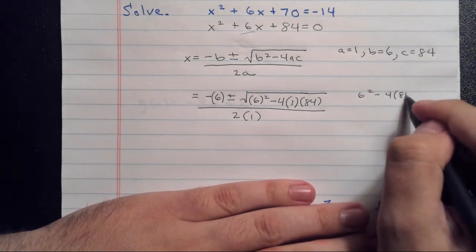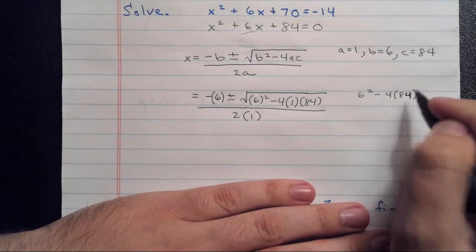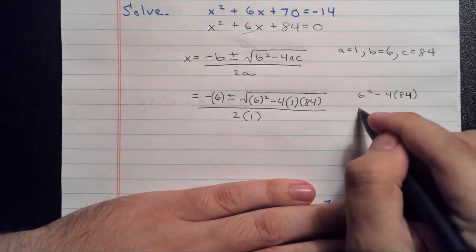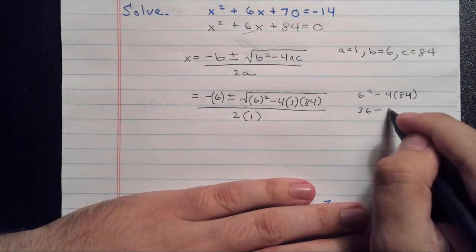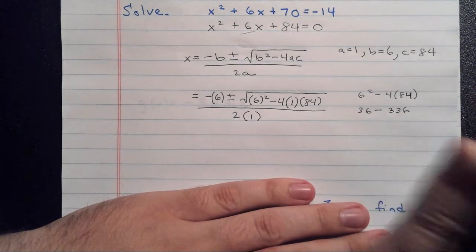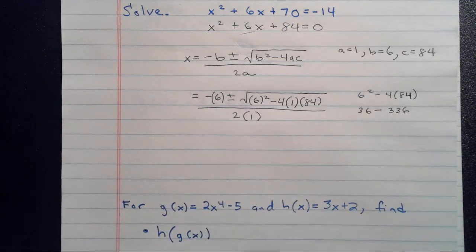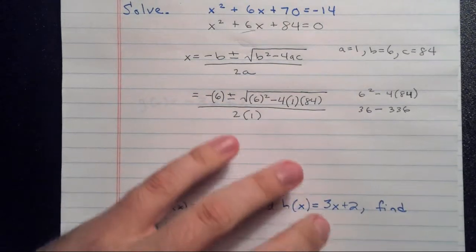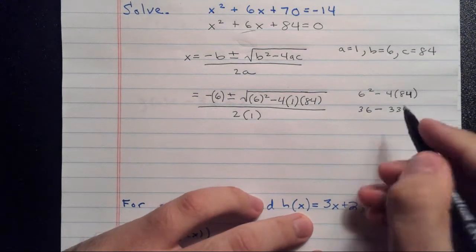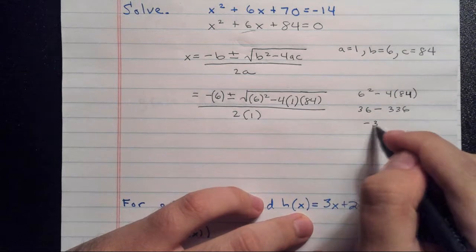I can just write that as 4 times 84 because multiplication by 1 won't change my result. 6 squared is 36. 4 times 84 is 336. Again, I'll confirm that that's correct. 4 times 84, 336. All right, so that means that this is negative 300.